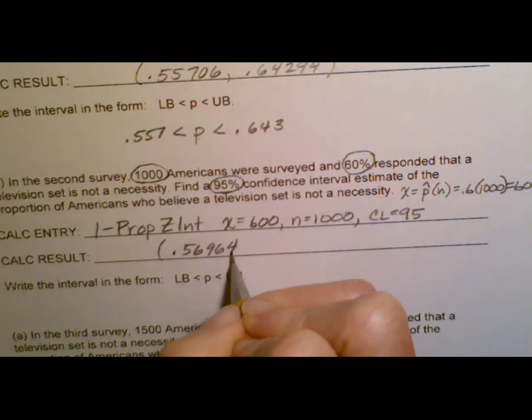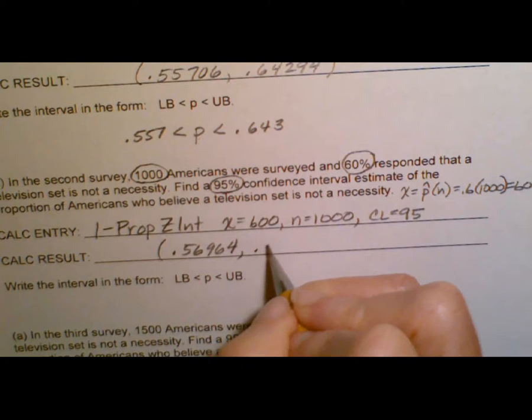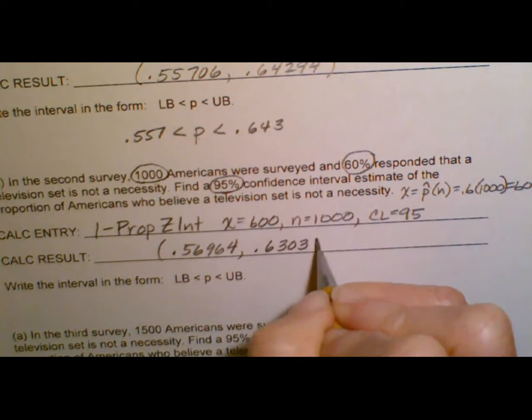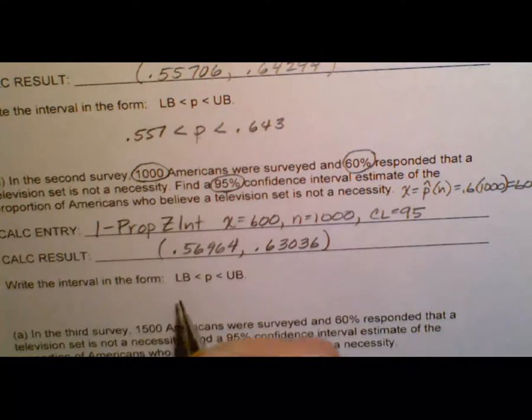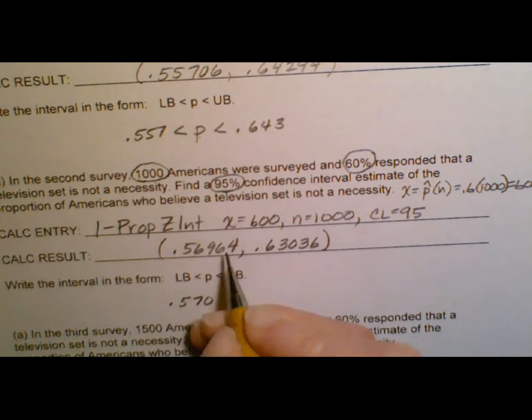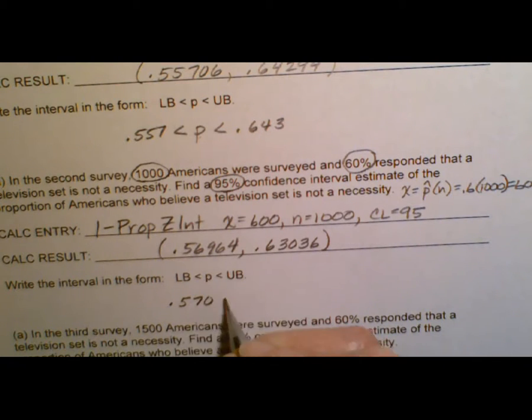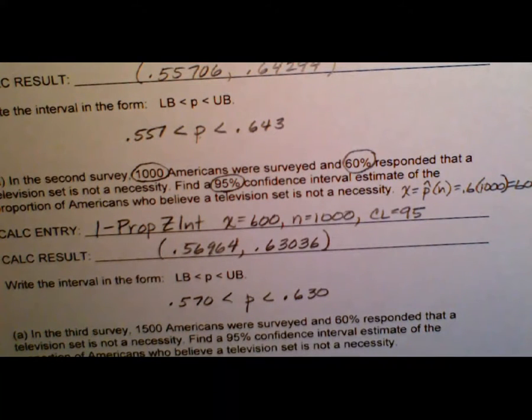That's our lower bound. 0.63036 is our upper bound. 0.570, when I go out to 4 decimal places, that 6 says to round the 9 up, but then 9 rounds up to 10. So in other words, that 69 becomes 70. Okay, that's our new interval.